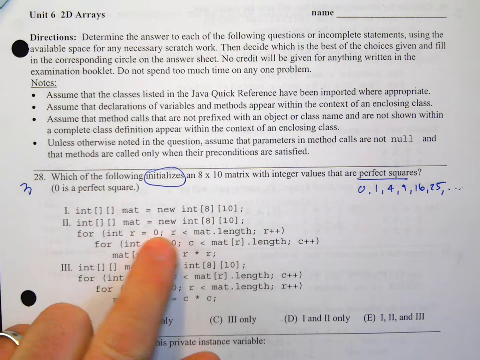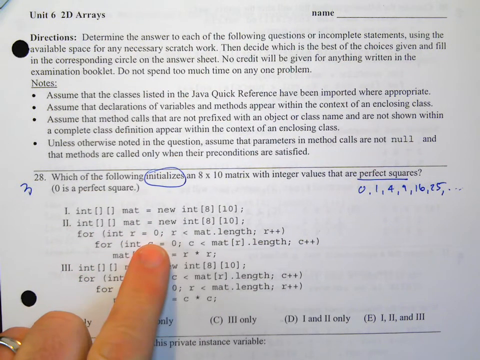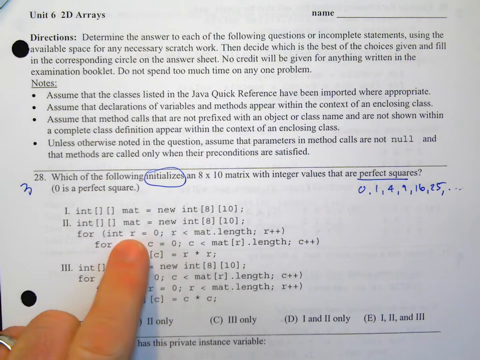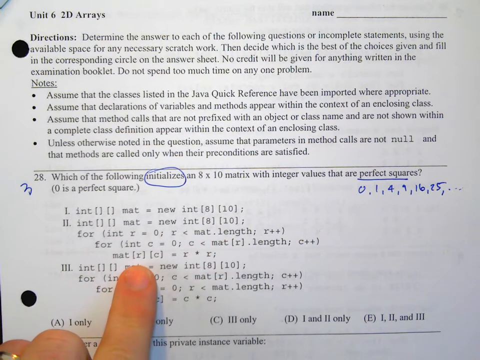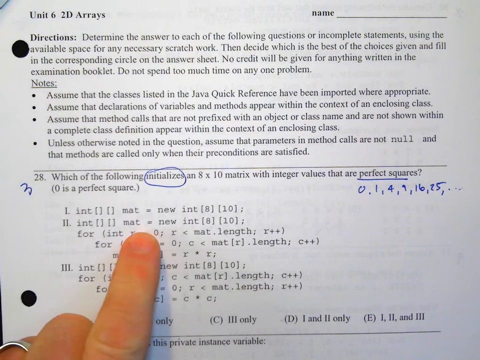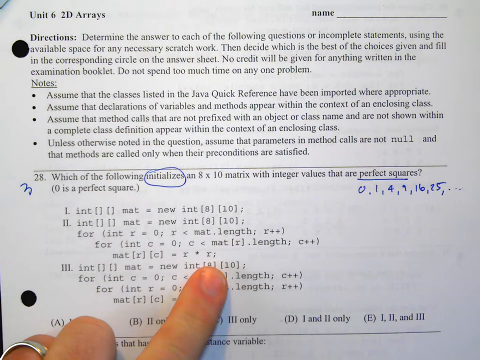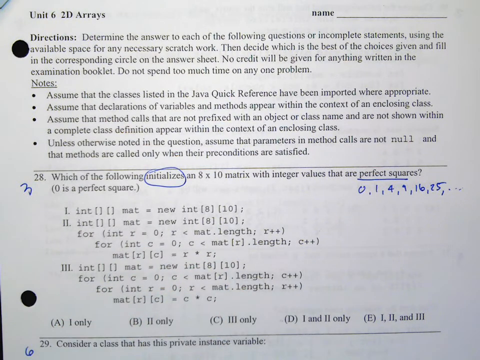The next one initializes it and then does a row major, go through the rows for loop, columns through the for loop, does the correct lengths, and then fills each spot in with whatever the R value is times itself. So that should give you perfect squares in each of the spots.